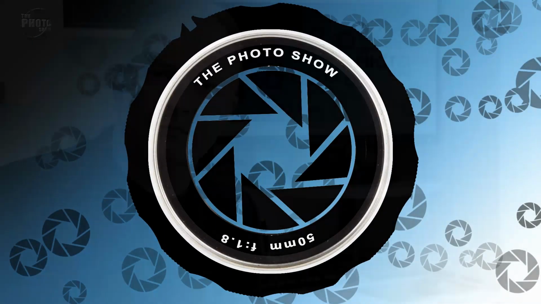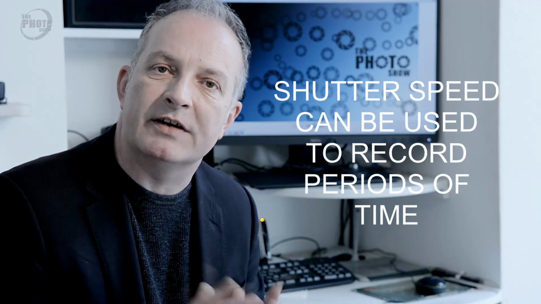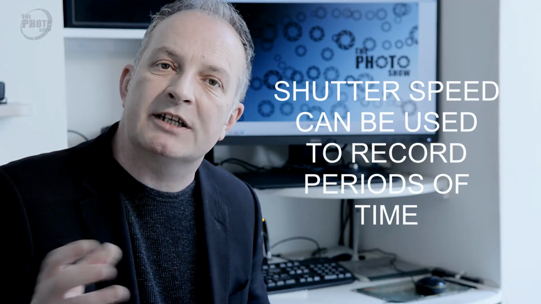In today's episode, we're doing the 7th part of our basic photography course. Now in episode 2 we were looking at shutter speed and I was explaining exactly what shutter speed was and how it is used to control the amount of light that reaches the sensor in your camera. But in that I also said that shutter speed could be used to record periods of time. And in this episode we're going to delve deeper into that and show you exactly how you use your shutter speed to record a period of time. So if you want to go back and check out the earlier episode on shutter speed, I'll put a link up here and you can go straight to that.